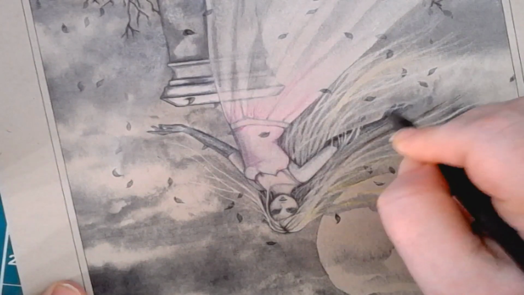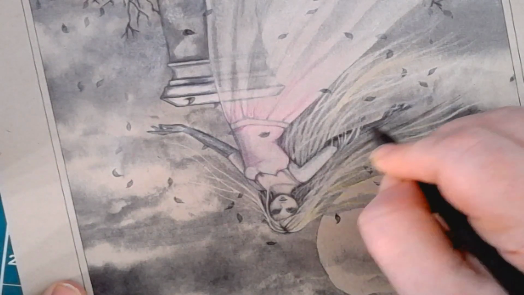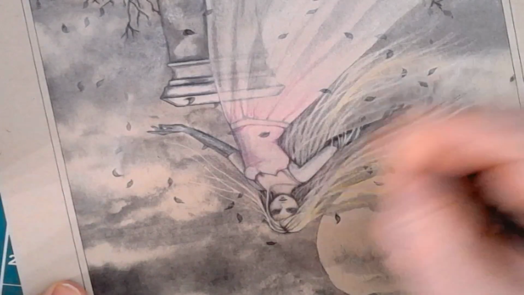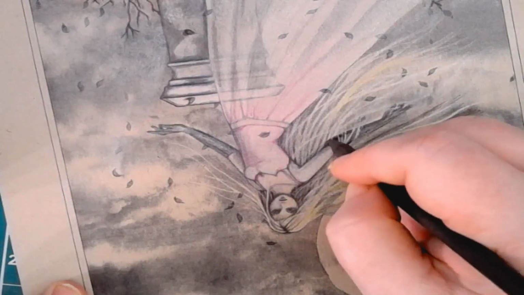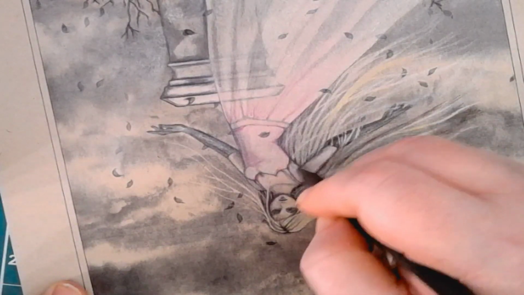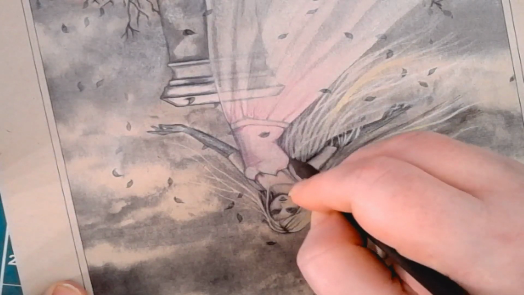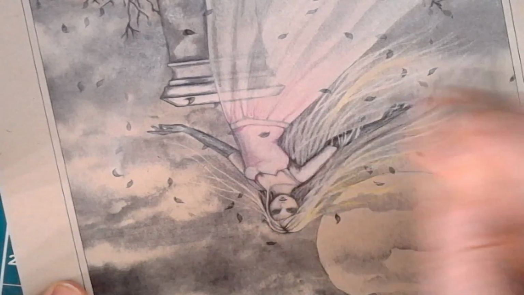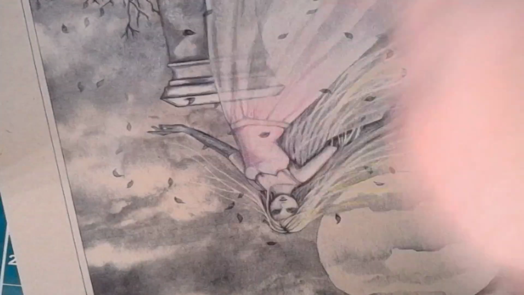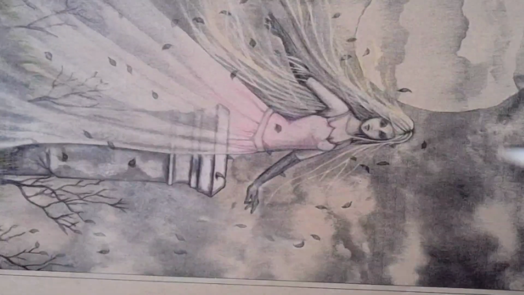Not like a ghost should have a shadow, but you know, it's just what it's showing here, so that's what we're going to reestablish. Like that. And then we're going to do the other side as well. Now I'm going to turn it so that I'm not laying my hand on it.